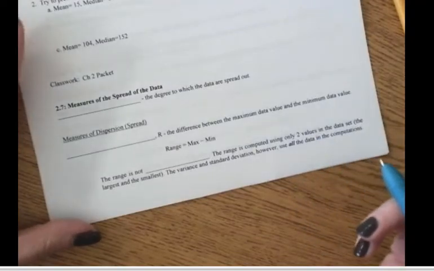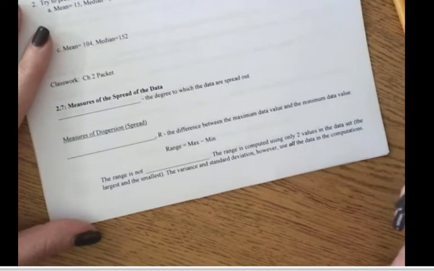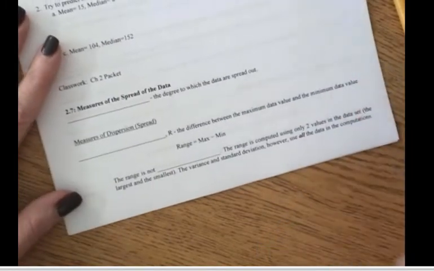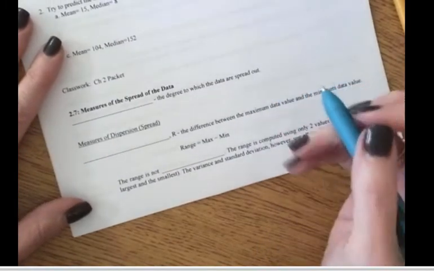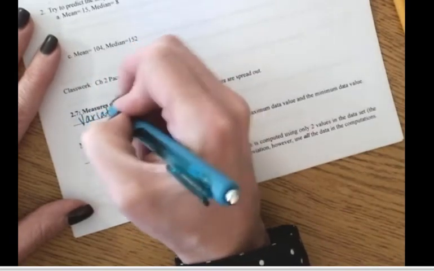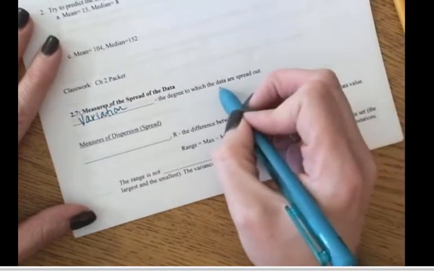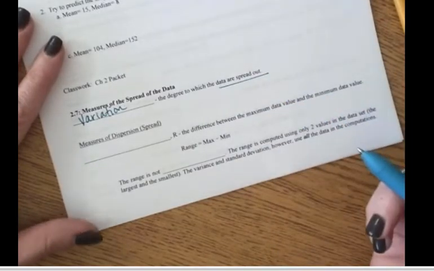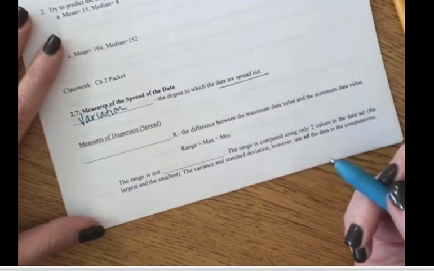All right, in 2.7, the last section of this chapter, measures of spread of the data. So by spread, we mean variation. Variation is the degree to which the data are spread out, in really easy terms. Now, there are different ways we measure that.